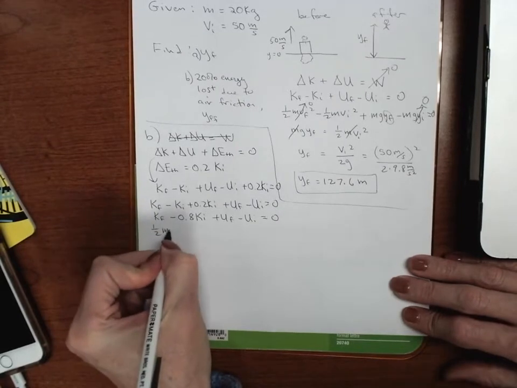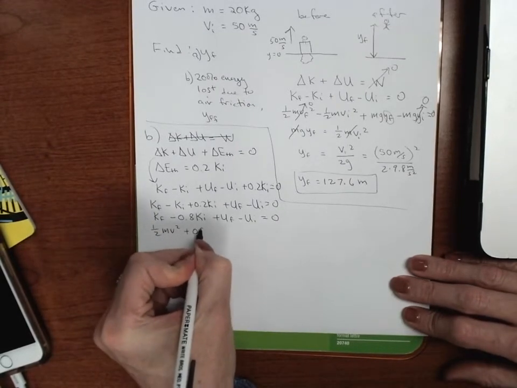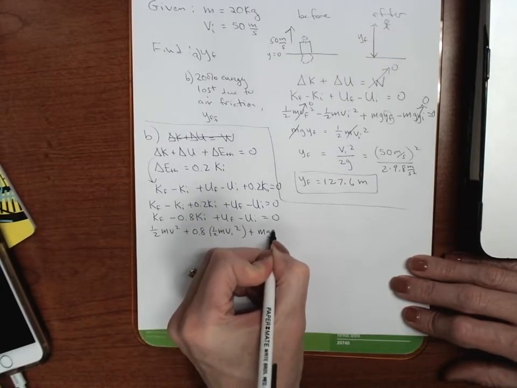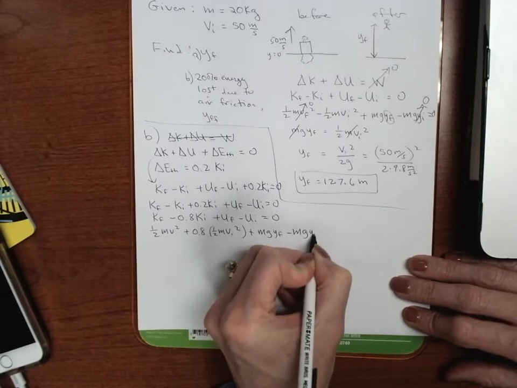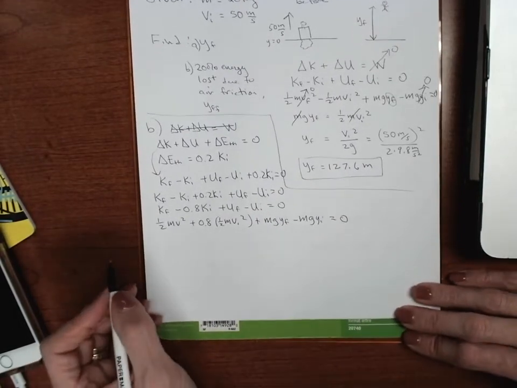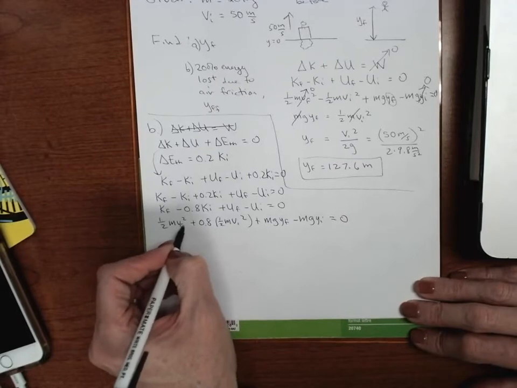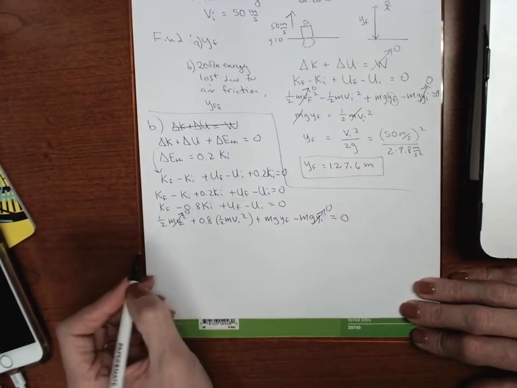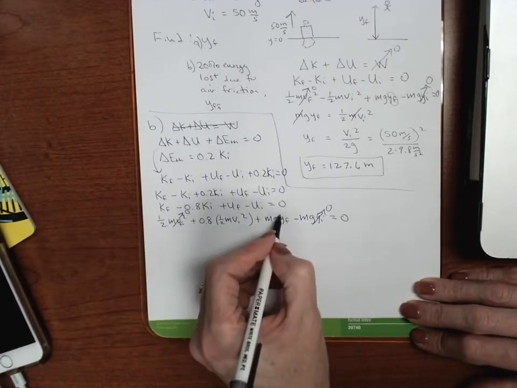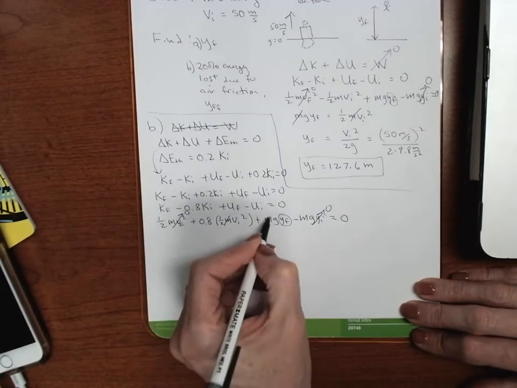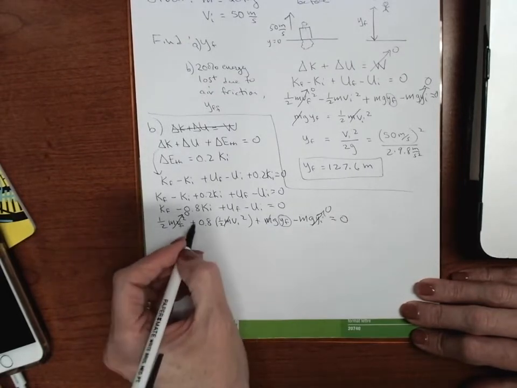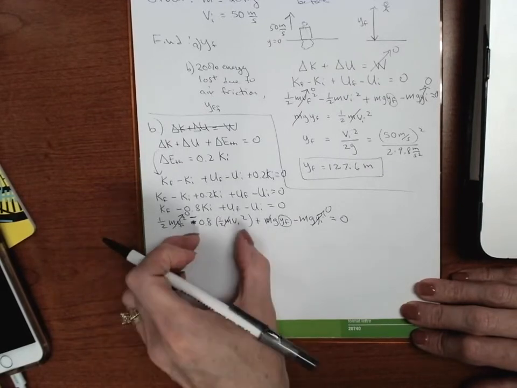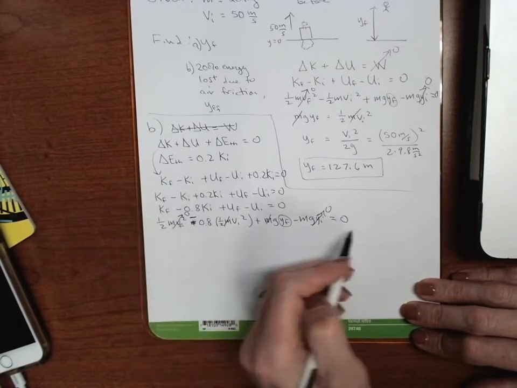So 1/2 mv final squared minus 0.8 times 1/2 mv initial squared plus mg y final minus mg y initial equals 0. So I know my v final here is 0. I know my y initial is 0. And so now I'm looking for y final. I can cancel out my m's. And this should be a negative right here.